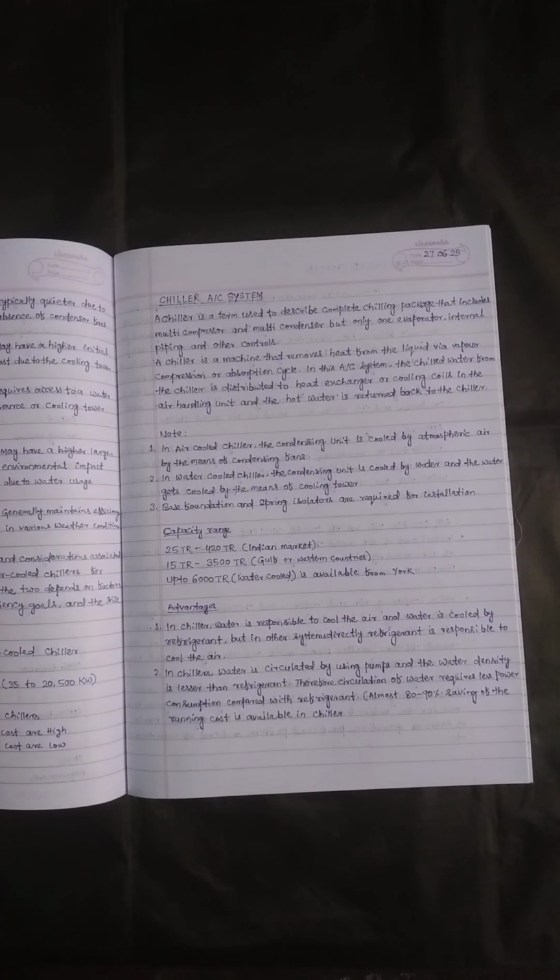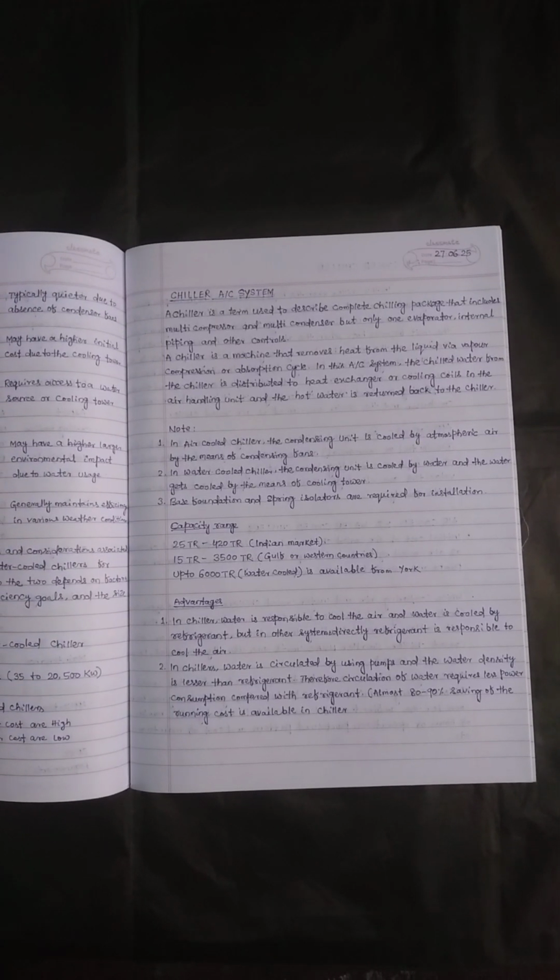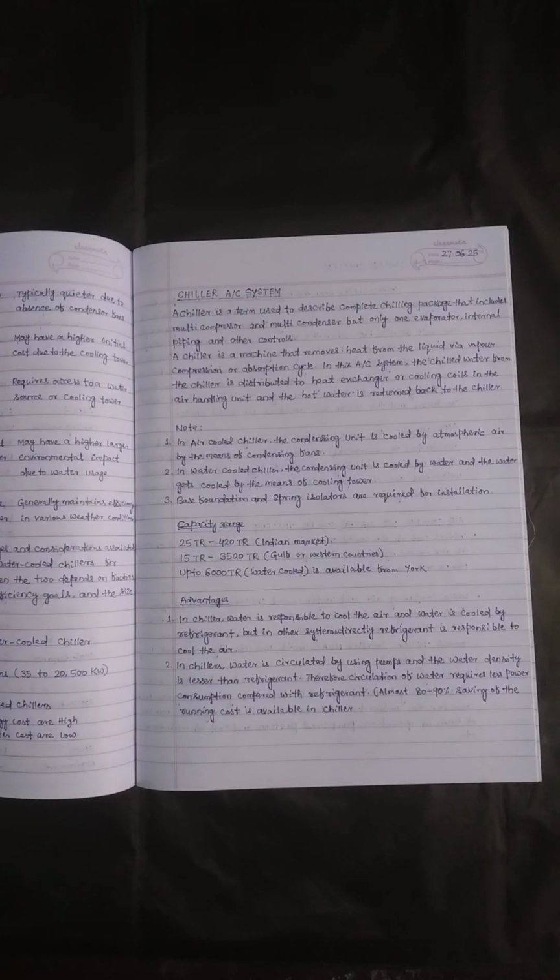Base foundation and spring isolators are required for installation. Capacity range 25 TR to 420 TR is available in the Indian market, 15 TR to 3500 TR in Gulf or Western countries. Up to 6000 TR water cooled is available from York chiller.